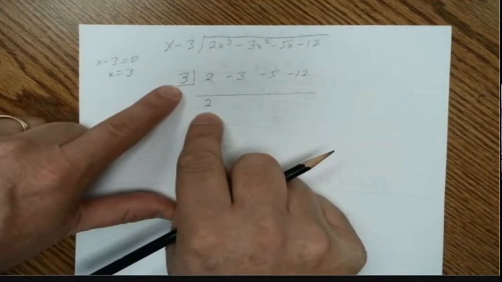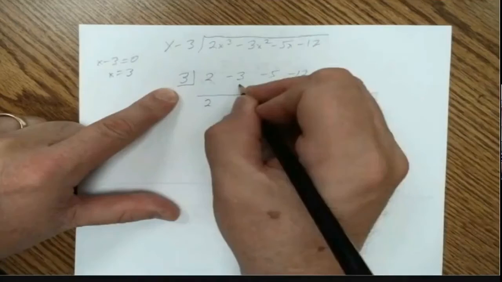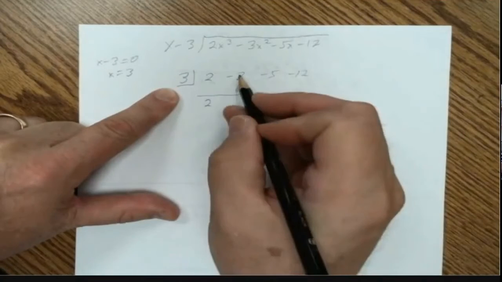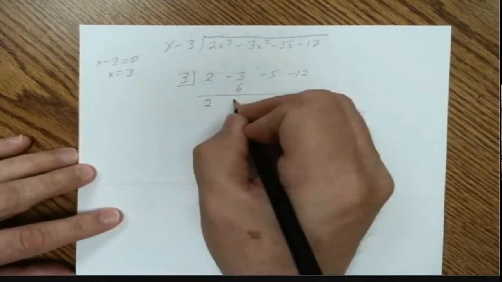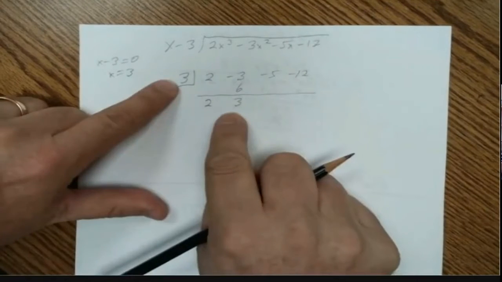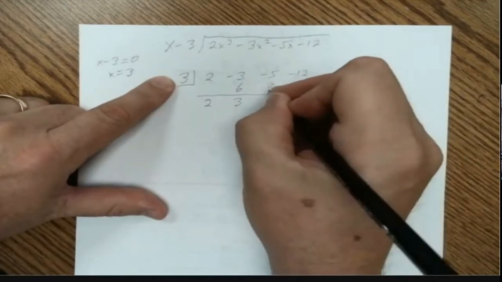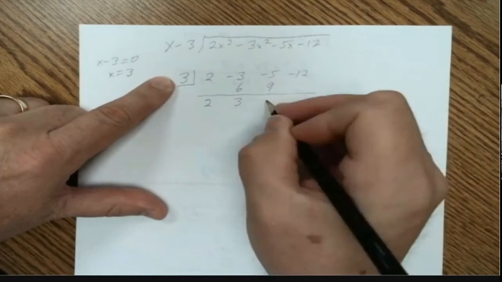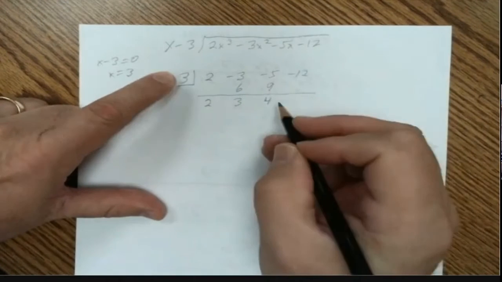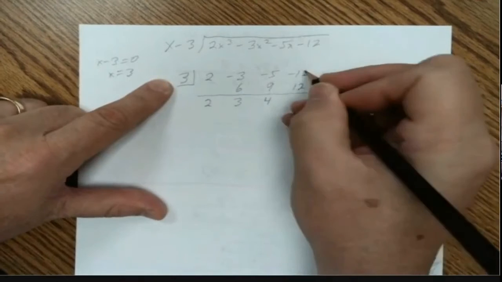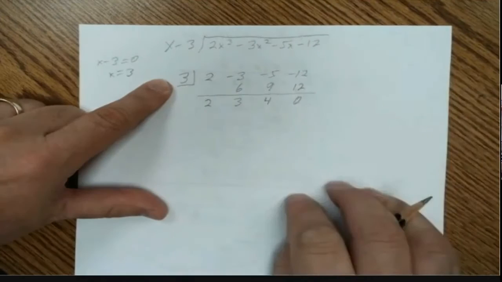Now I'm going to multiply. 3 times 2 is 6. And I'm going to add these together. Negative 3 plus 6 is 3. Multiply. 3 times 3 is 9. Add those together. That's a positive 4. 3 times 4 is 12. Negative 12 plus 12 is 0.